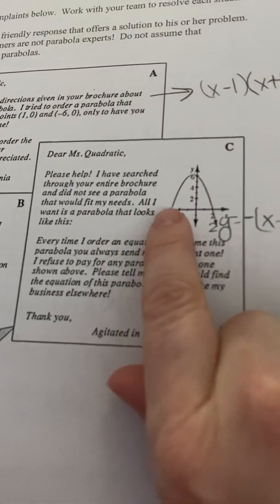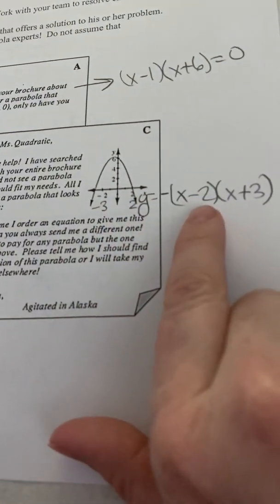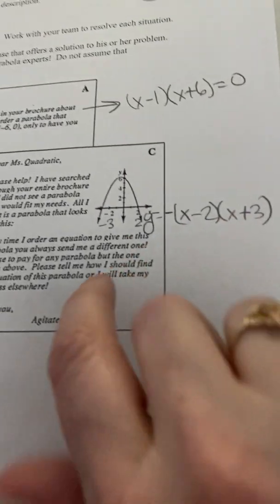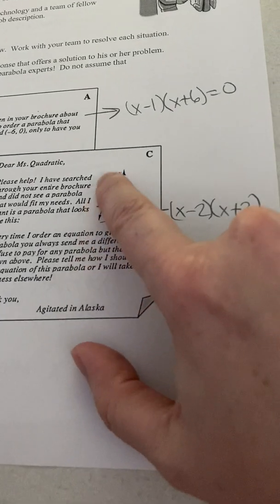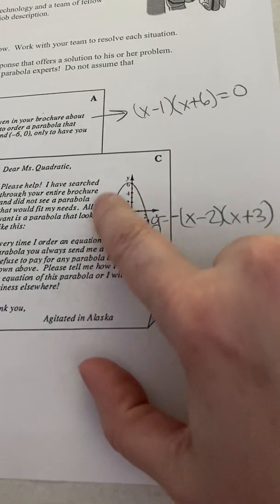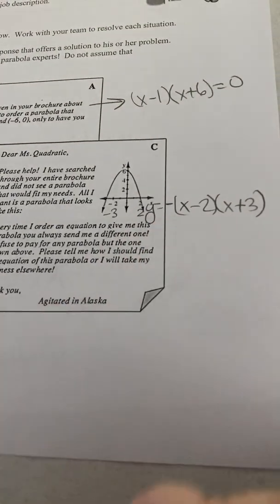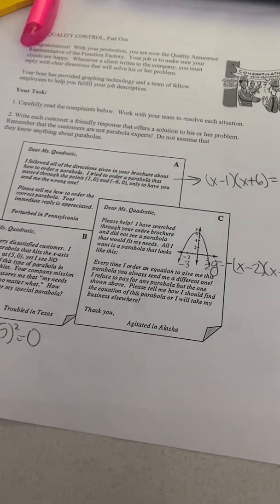Well, if you look at the x-intercepts, this one's at -3, this one's at 2. So you would have to solve these problems of x minus 2 and x plus 3. But the problem is, this one is a sad parabola, so it's going to be negative, and you need to put a negative on the outside. I bet that's what that dissatisfied customer is not doing. Stay tuned for video 2 for the rest.